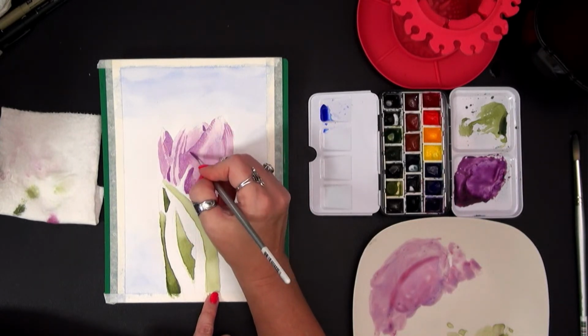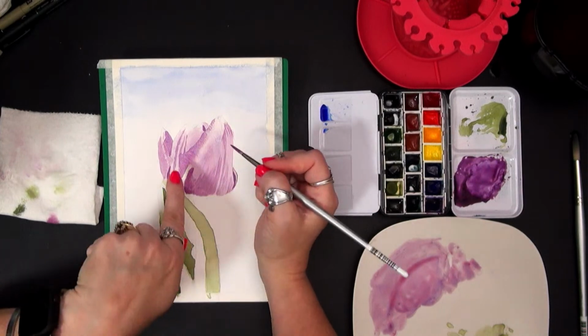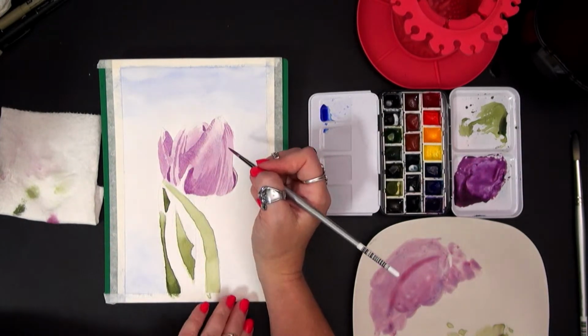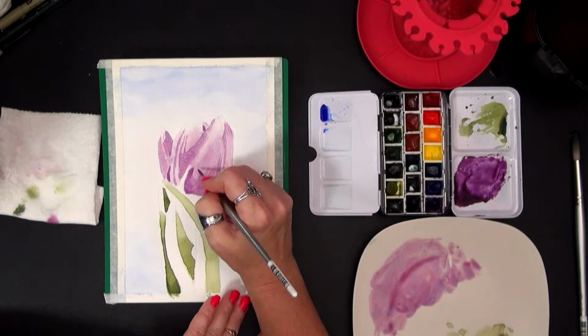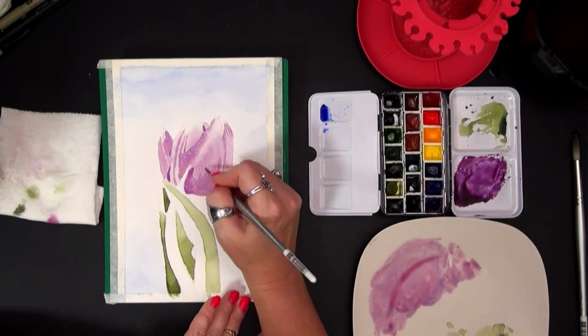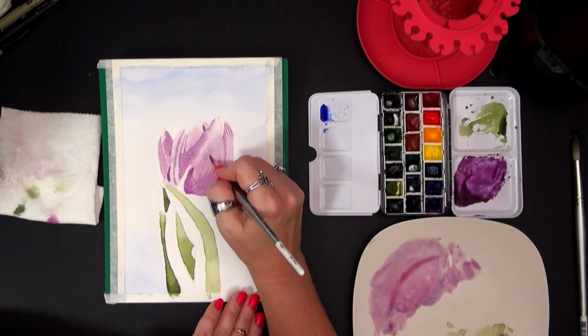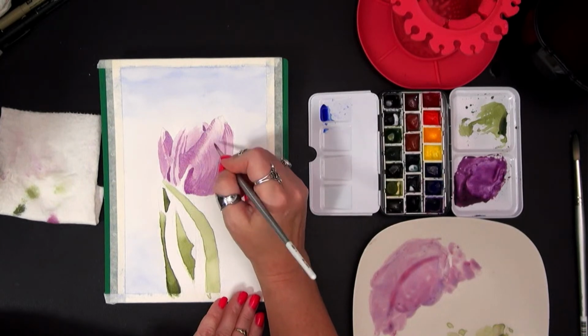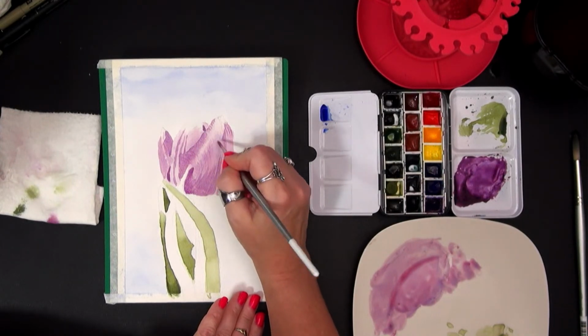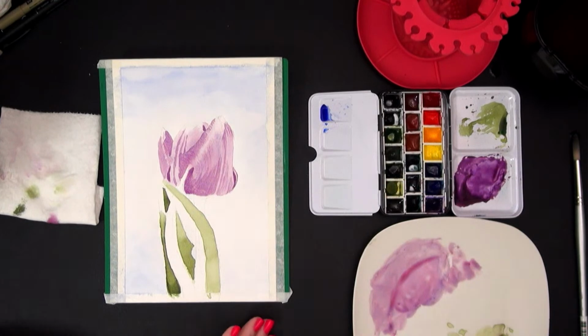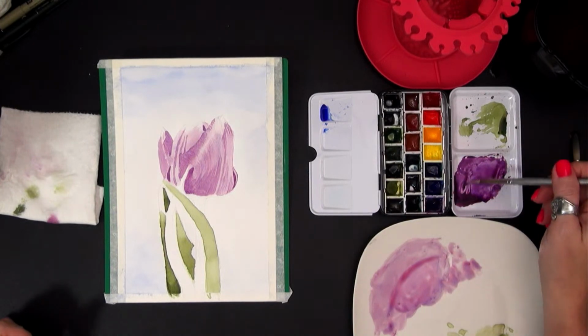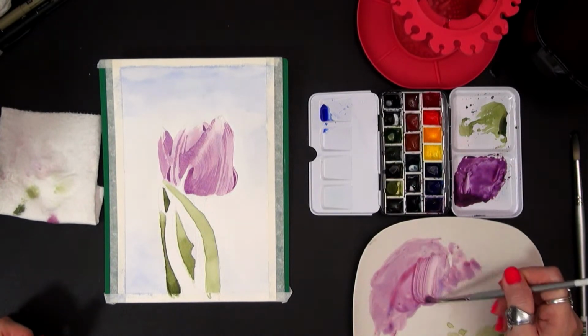So while I just have a little bit of the remnants of that paint on my brush, I was just adding and building the value over here. Because these kind of come around. That petal's like scooping. And this is taking away some of that granulation I got with my first wash. Starting to take shape. All right, I'm going to take a little bit of this darker value and blend it in with this one here.